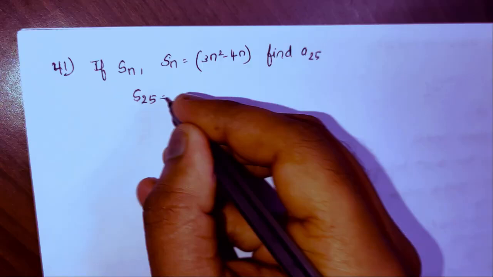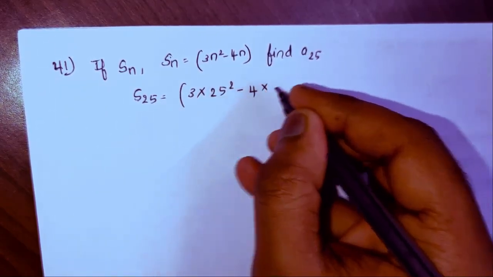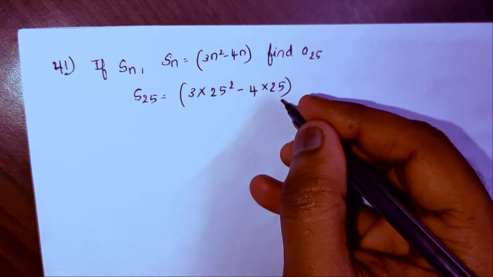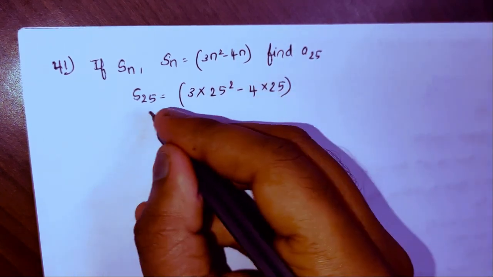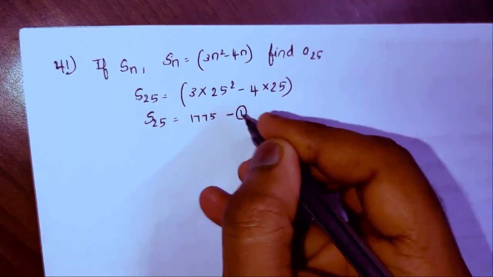We know that S25 becomes 3 into 25 square minus 4 into 25. Instead of n, substitute the value of 25. We got the S25 value as 1775. Consider it as first equation.